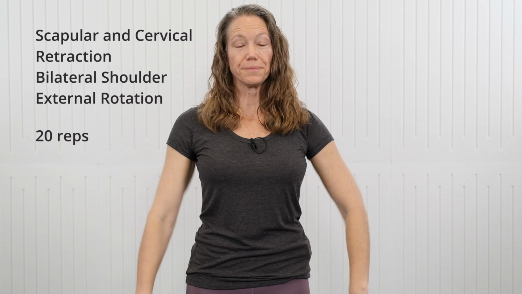Exhale, out to the side. Inhale, come back to the center. After 20 repetitions, rest. Shake out your arms if you need to. Do a little shoulder roll. Move your head. Take a few deep breaths. And then we'll move on to the next 3 exercises.